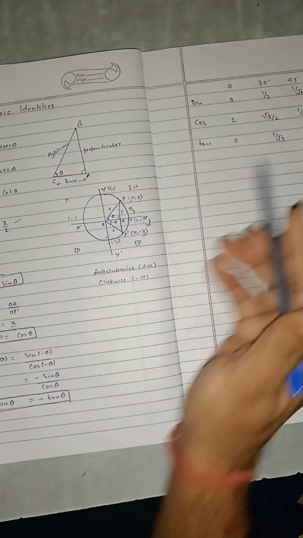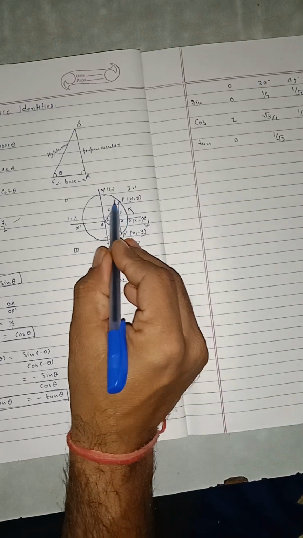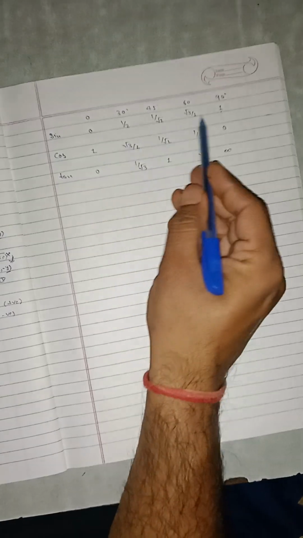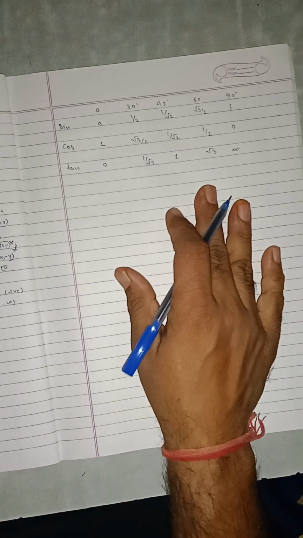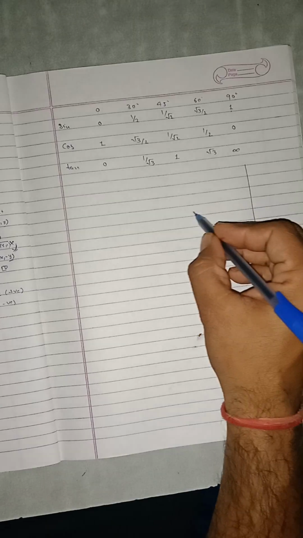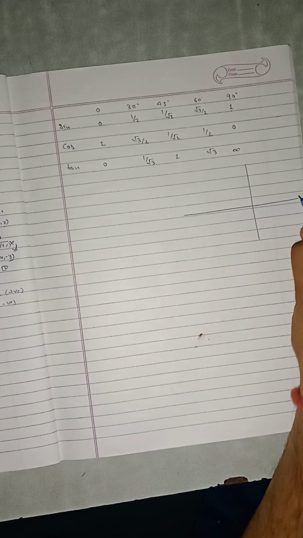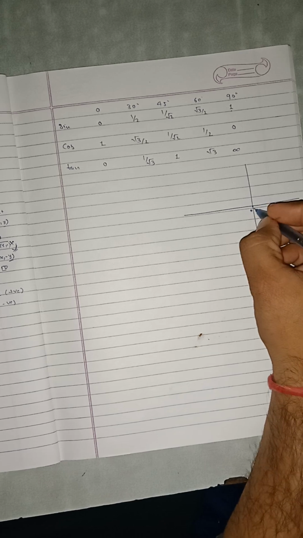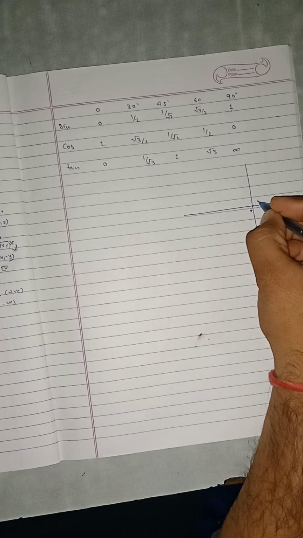Let's come back to the circle. We are moving from 0 degree to 90 degree, and the values are increasing. So while drawing a graph of these values on the Cartesian plane, this is 0 degree. As we move on, sine keeps on increasing.